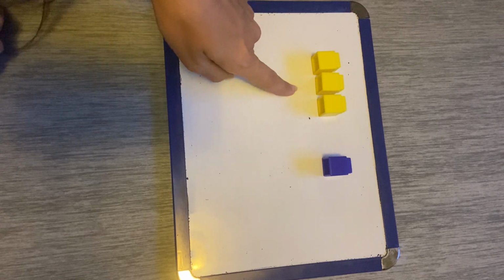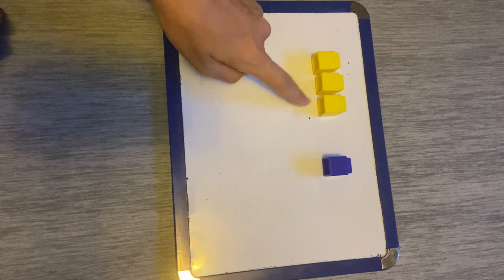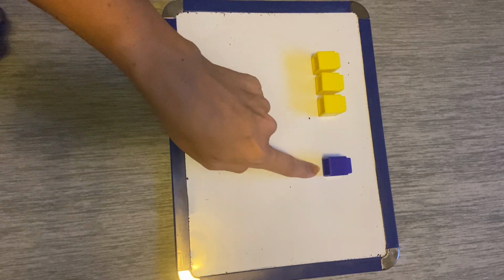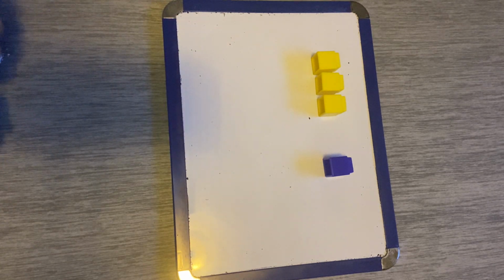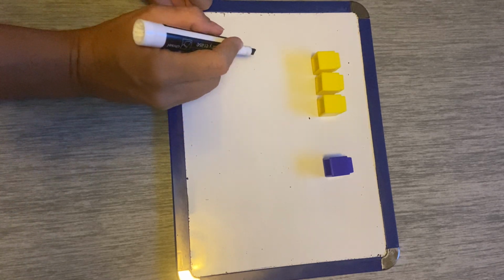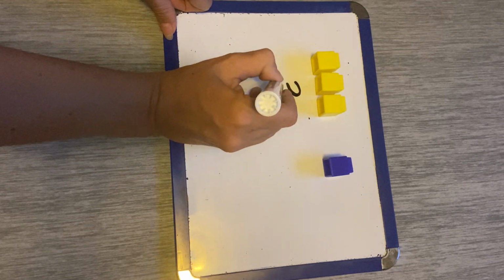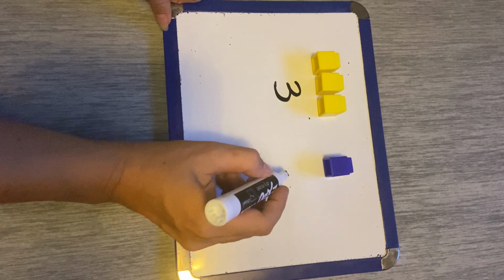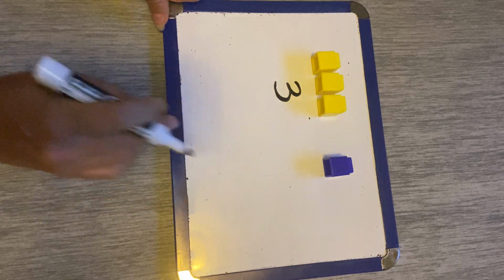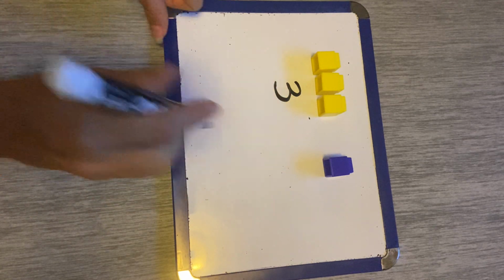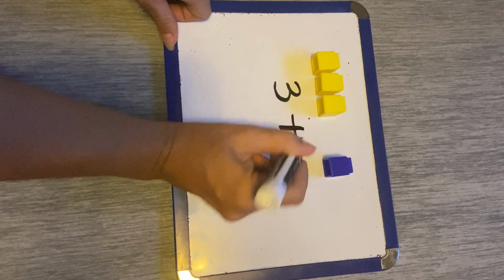So we have one set here, and how many are in this set? 3. And then we have this other set, and how many are in this set? 1. Okay. What addition sentence could you write to show the joining of these two sets? What addition sentence could we write to match this picture? For this set, what number do we need? 3. Okay. Now, before I write down my other number, my other set, what is that math symbol that shows us we're going to be adding? It's called a what? A plus sign.